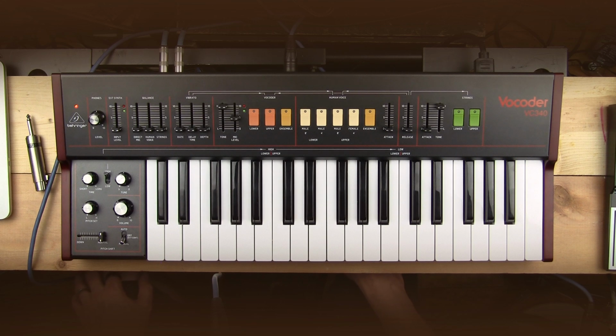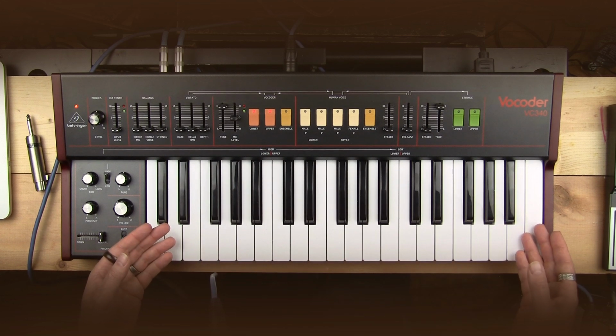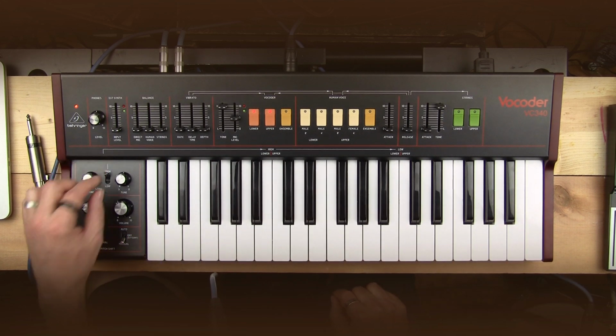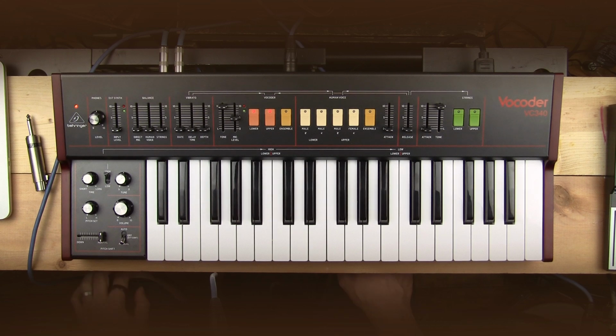So then, like with the past two sections, you have to decide whether it's going to be lower or upper. Since we've already covered how lower and upper works extensively in the strings and human voice section, I'm just going to turn both of them on. And so now we just have vocoder over the entire keyboard, whether we're in low and high, and that's fine. So here is what the vocoder sounds like.